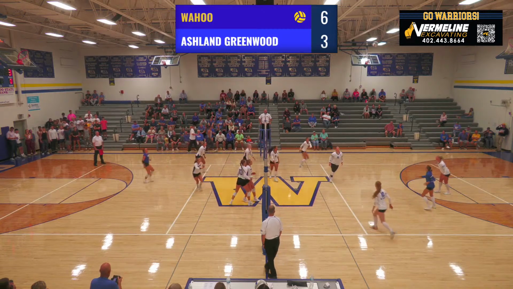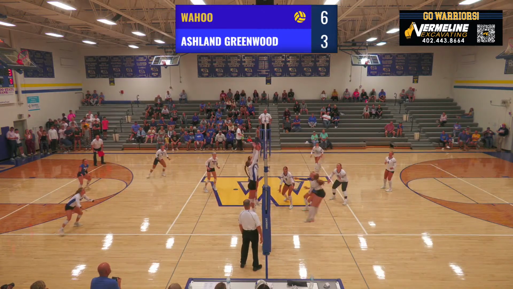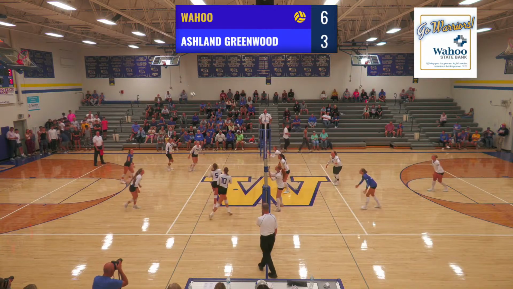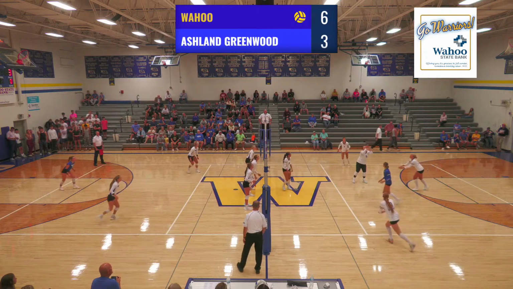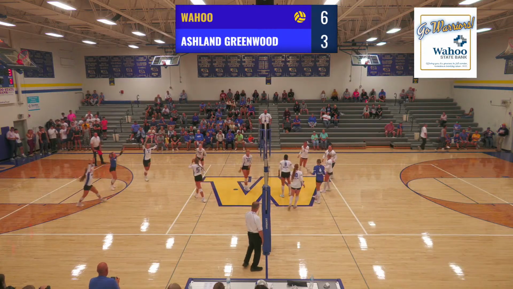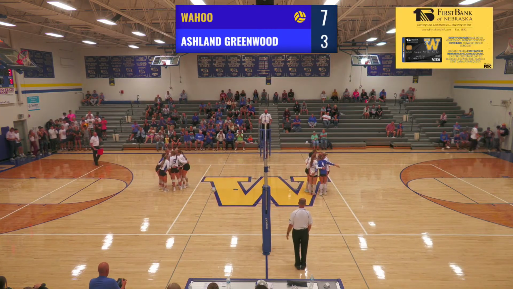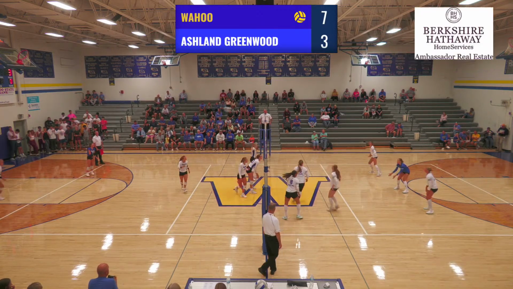Taps it back over to the middle row. Warriors with an attack comes across, dug out by the libero. To the near side, hit goes across, and the Wahoo digs out with an attack. Warriors 7-3 in set number 1.